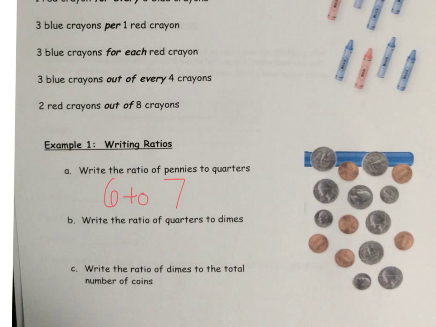Part B, write the ratio of quarters to dimes. So we're only looking at quarters and dimes here. Again, we know we have 7 quarters, right? We already counted those 7 quarters. So we can write in 7. This one I'm actually going to do in fraction form because remember up above, we can do fractions, we can do words, or we can do colons. So 7 quarters to how many dimes? Let's take a look. 1, 2, 3 dimes. So this particular ratio would be 7 to 3 or 7 over 3.